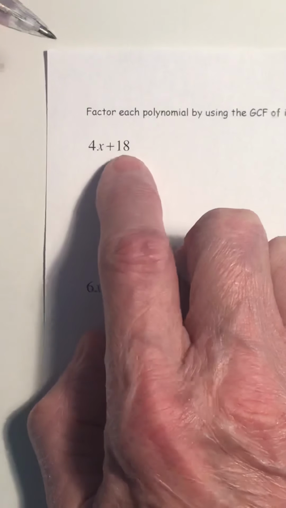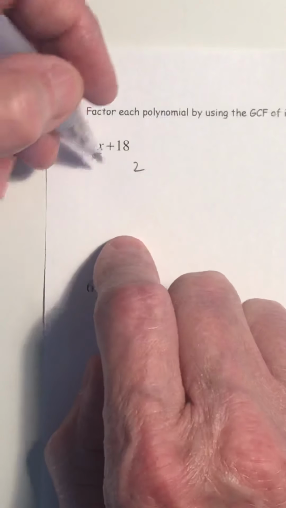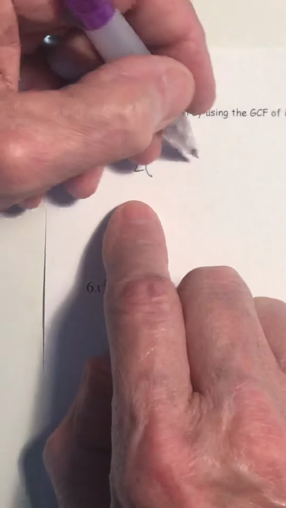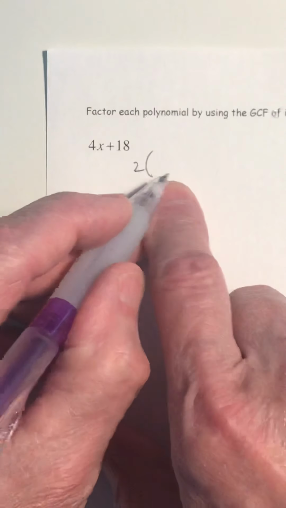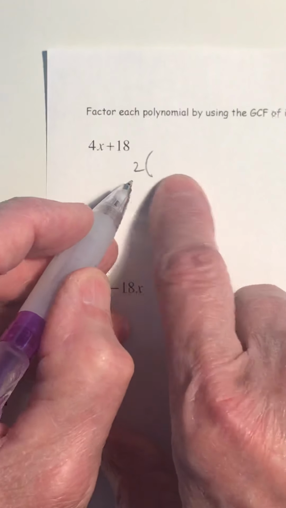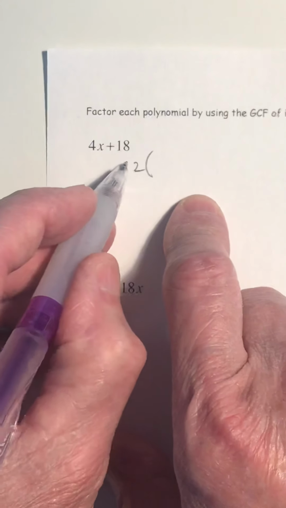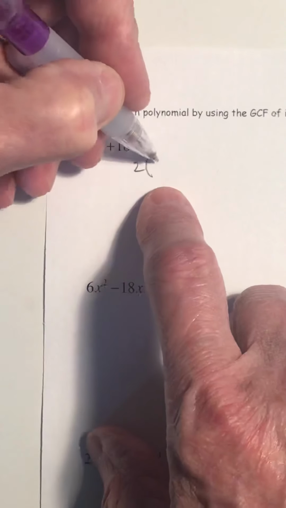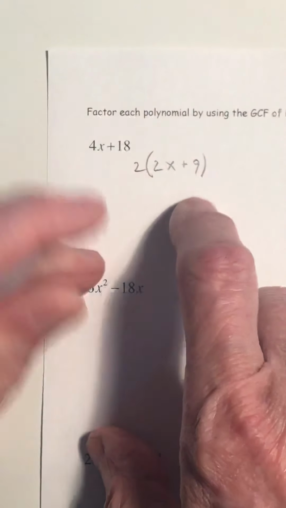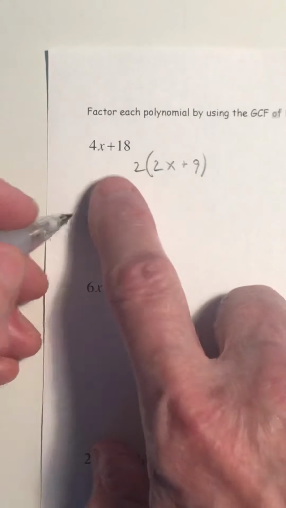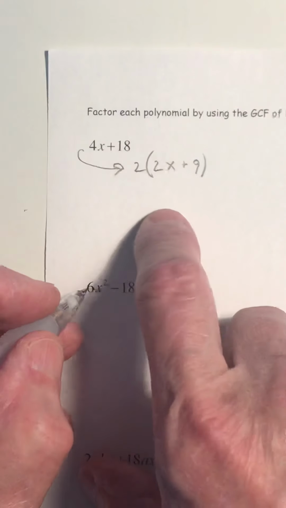So for 4 and 18, it would just be a 2. And there's an x there, but there's no x there, so the best we can do here is put 2 times some parentheses. And the trick now is put into the parentheses what you need so that when you remove the parentheses, you get back exactly what you started with. So 2 times 2x would make the 4x. And then plus a 9, 2 times 9 makes 18. So this is exactly equal to that. That's what factoring this means.